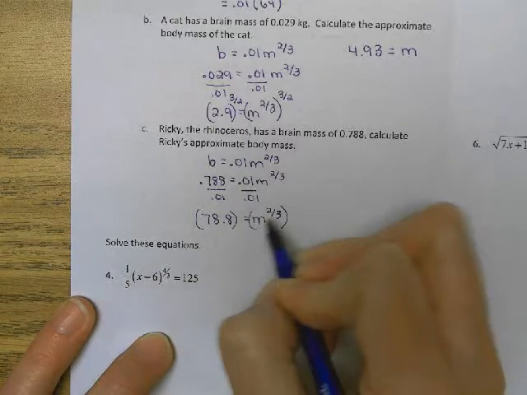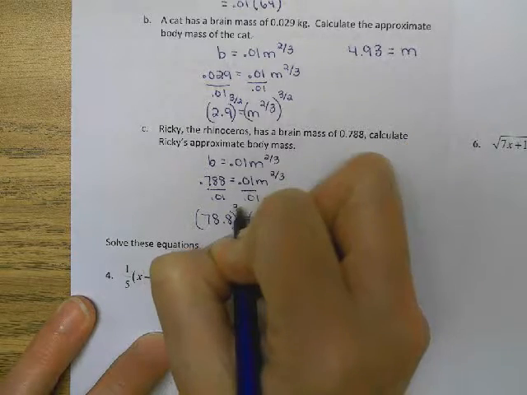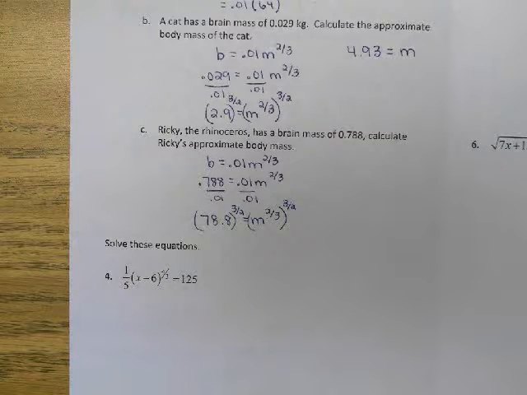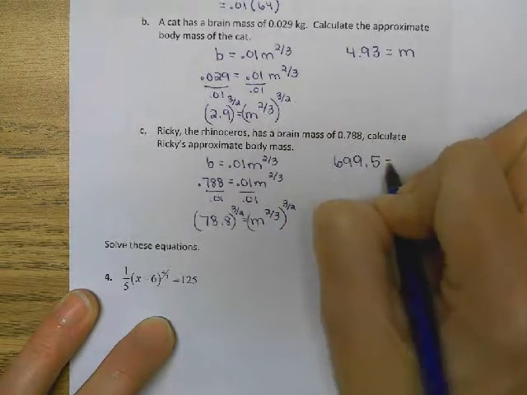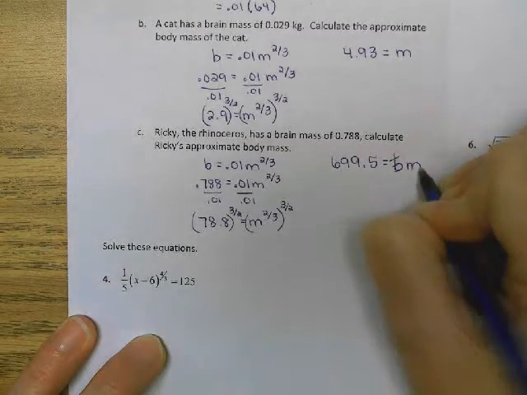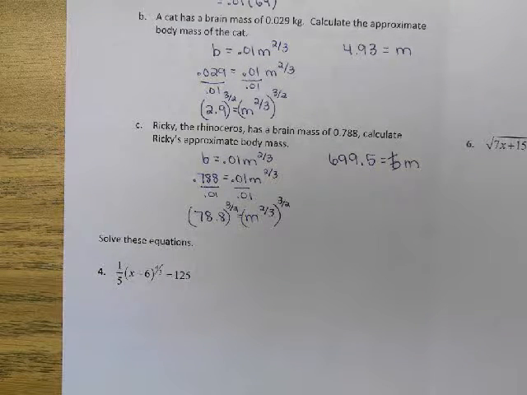Okay, so my base raised to the exponent, I'm going to raise it to the reciprocal. So I'm going to take the square root of 78.8, and then I'm going to cube that answer. So I get 699.5 is the body mass. Oh, not B. M is the body mass of the rhinoceros.